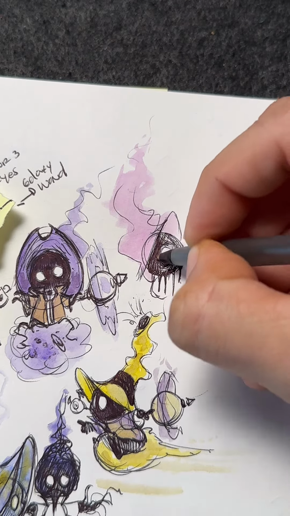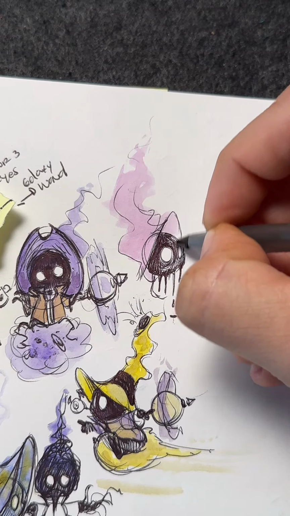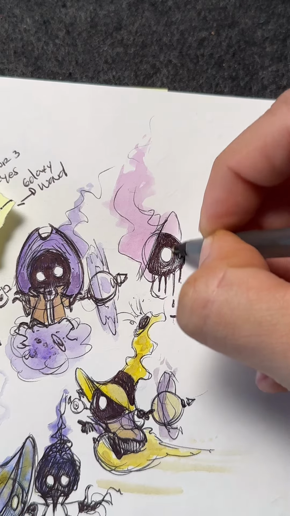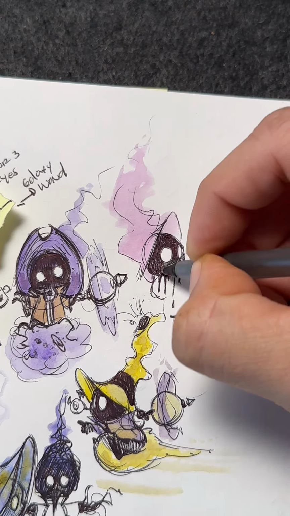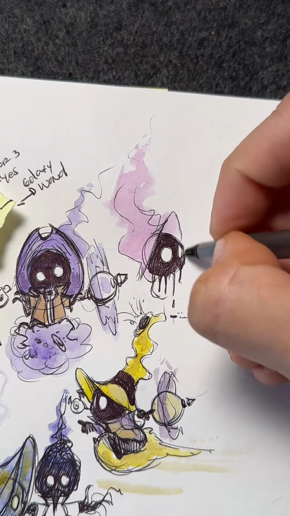And maybe his wand is what helps him solidify his body into these corporeal forms. And he needs his wand in order to not go back to being a little goop.